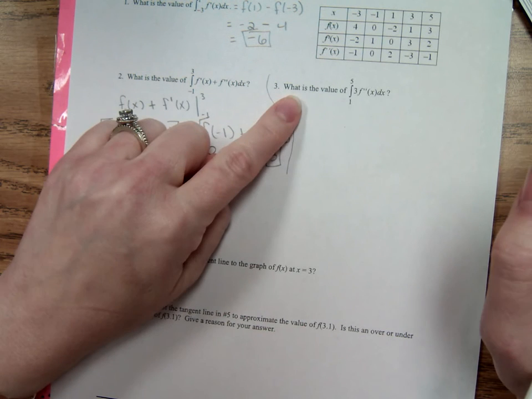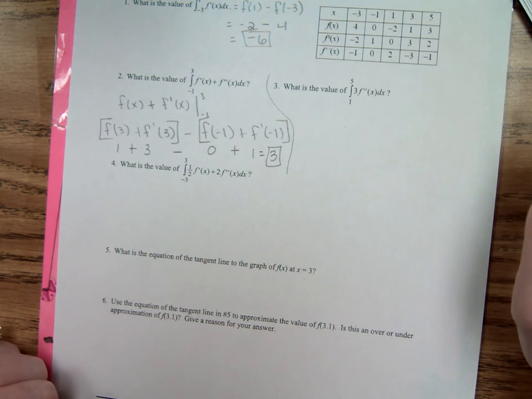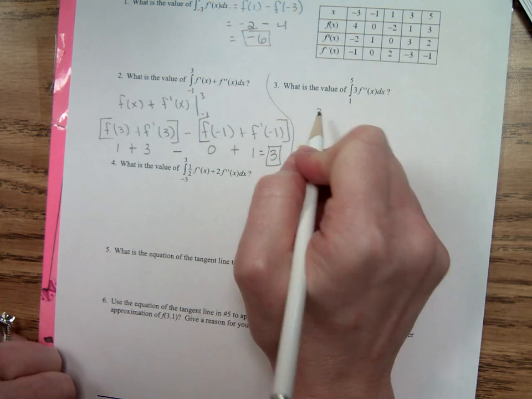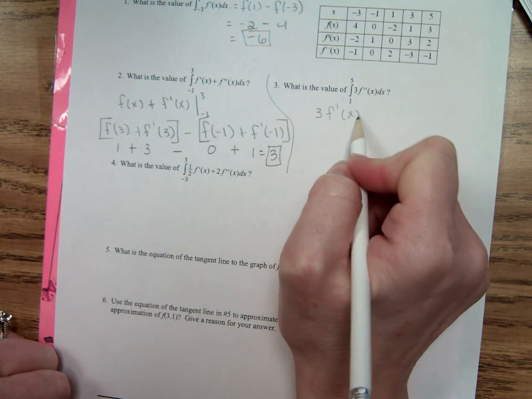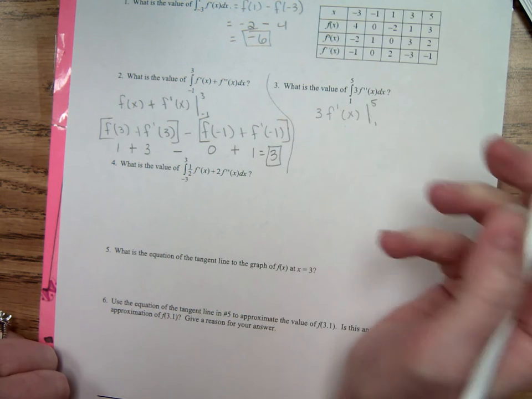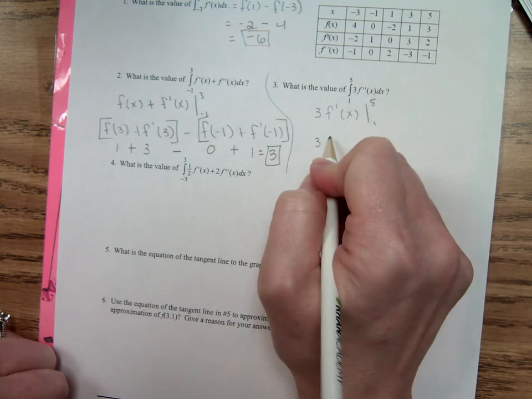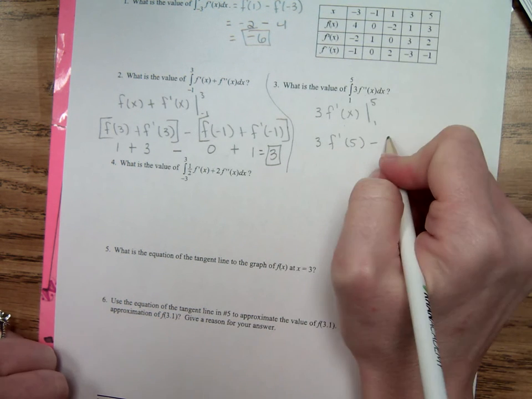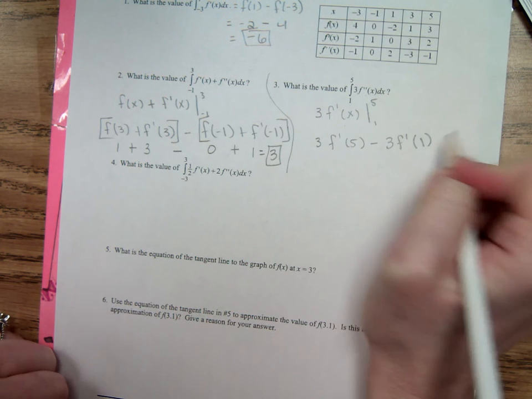Alright, what about this one? What do you think is going to happen here? It's f double prime, so we're going to go up to f prime. So it's going to be 3 times f prime of x from 1 to 5. So you have 3 times f prime of 5 minus 3 times f prime of 1.